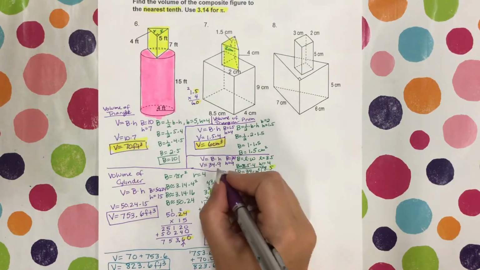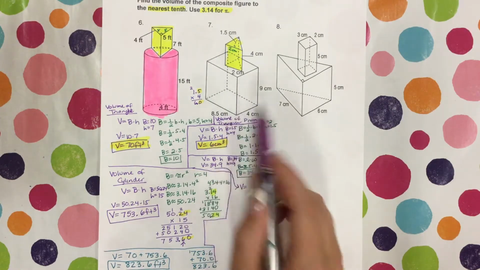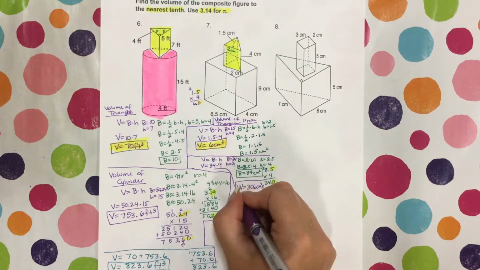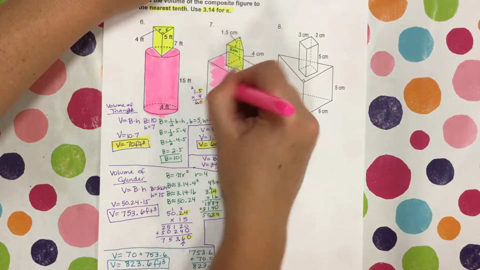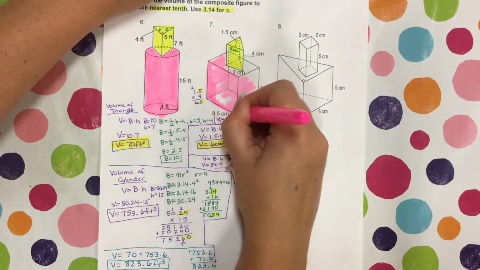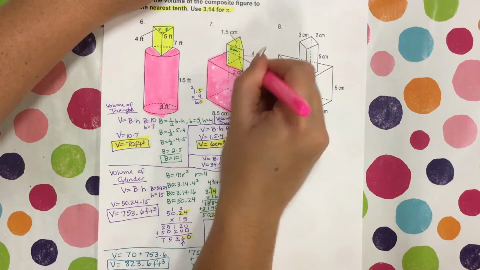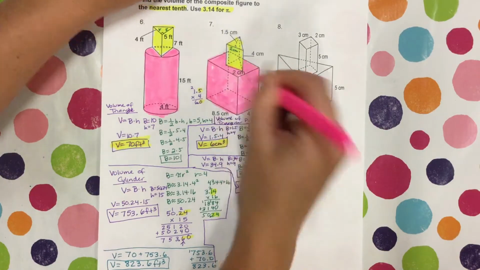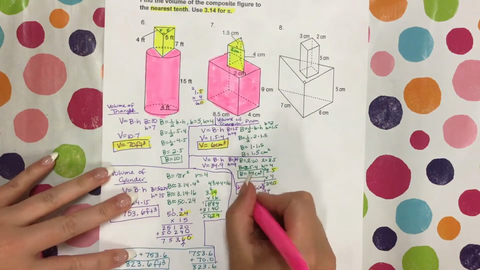So that means that the volume, I'm going to go down here. The volume of the rectangular prism ends up being 306 centimeters cubed. Okay? So that is the volume of this figure here, all of this three-dimensional figure. This ends up being 306 centimeters cubed. Okay, that's right here.